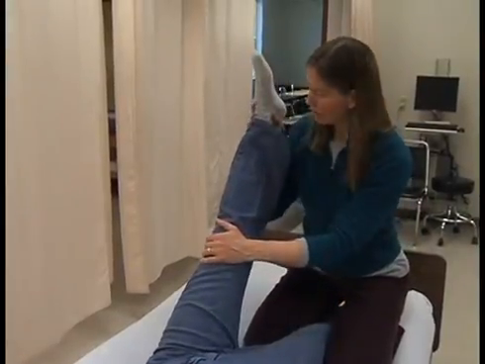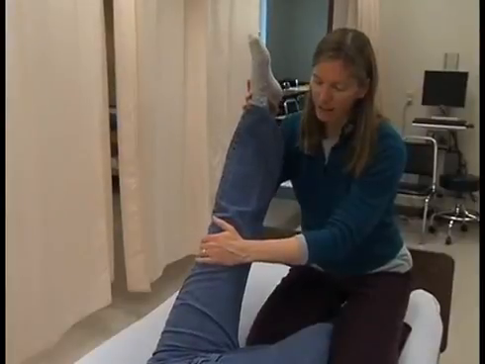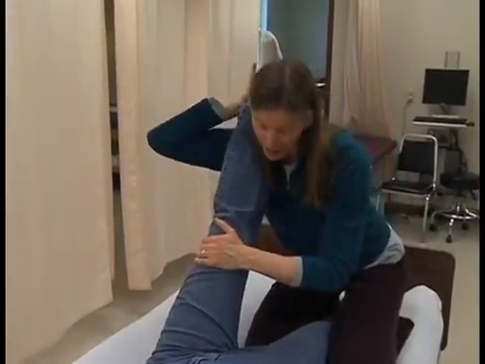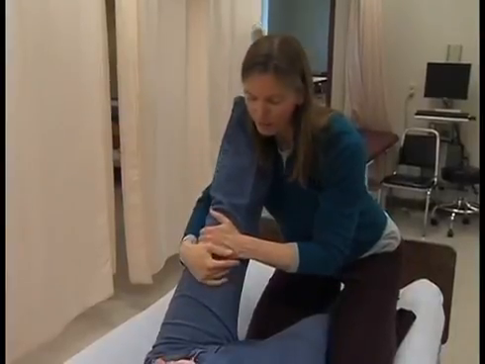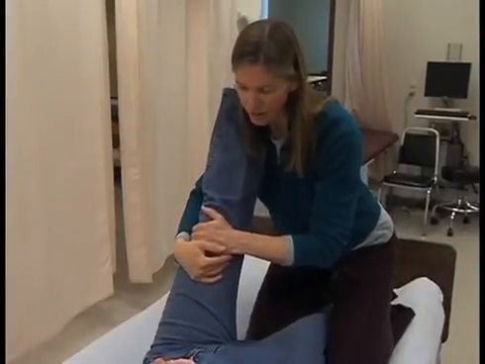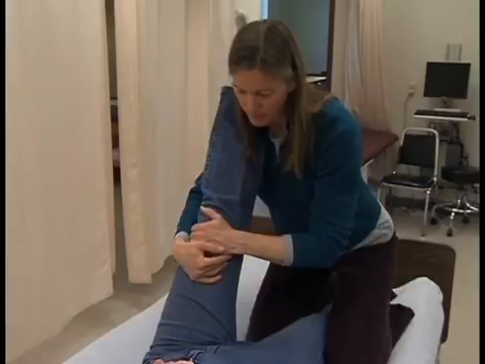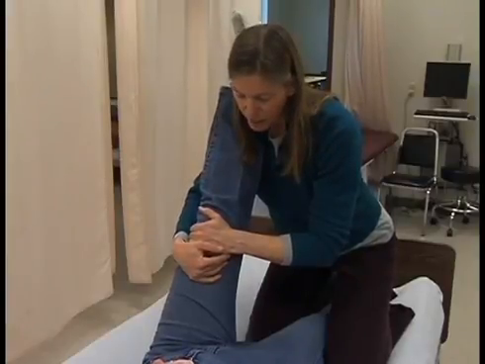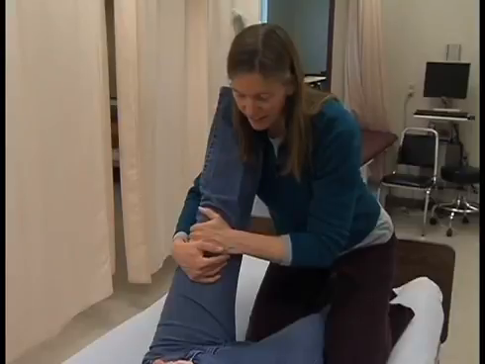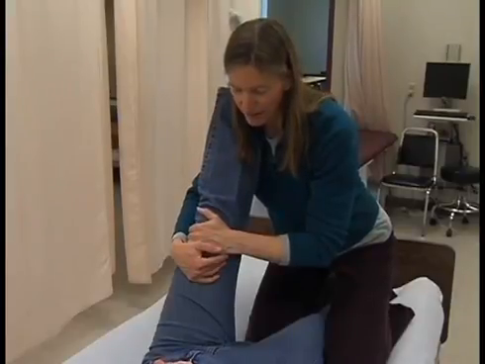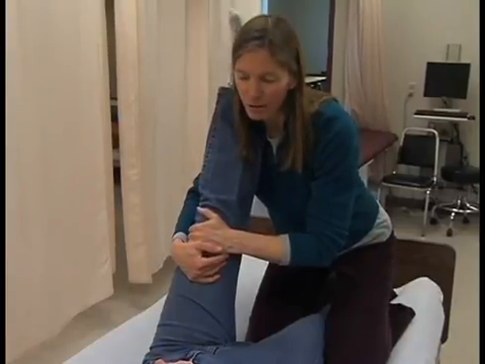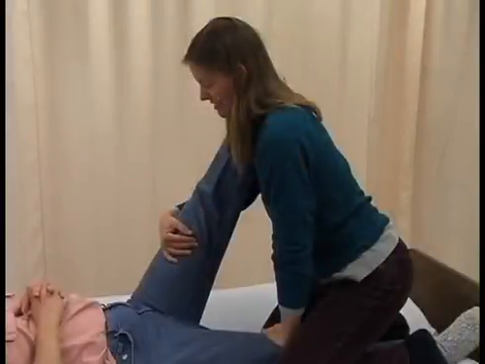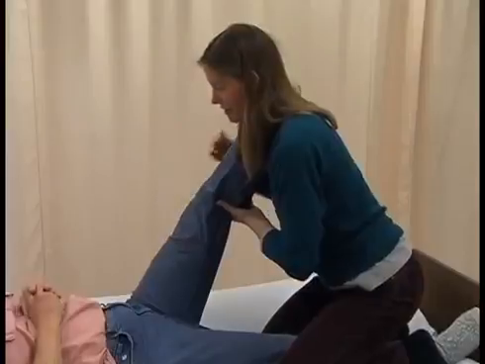You can either support it with your hand underneath, and then you want to make sure you're over the knee to keep that straight. If that's too tiring for your arm, you can rest it onto your shoulder and stretch that way. For stretching, you want to hold it between 30 and 60 seconds, or if it's a patient that has spasticity, you want to hold it longer, for about 2 minutes. All right, and lower that leg back down slowly.